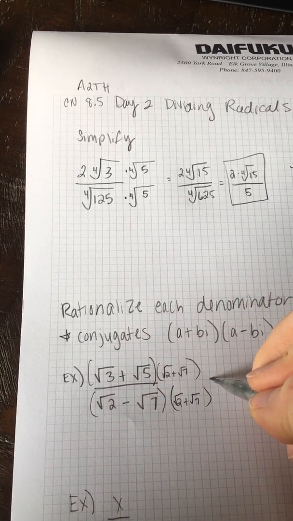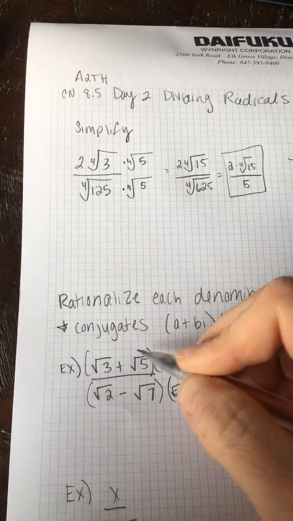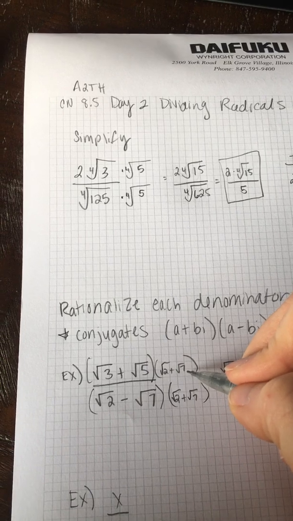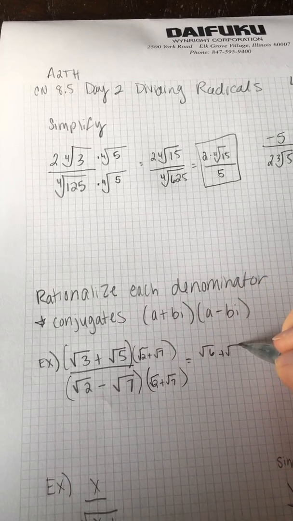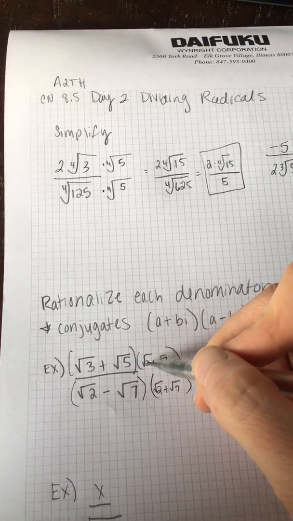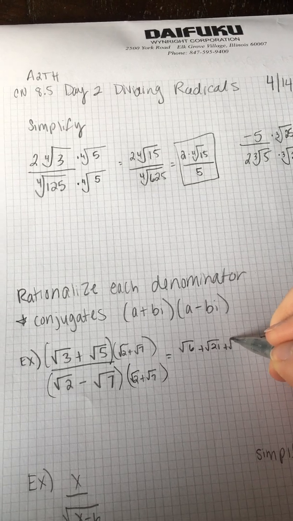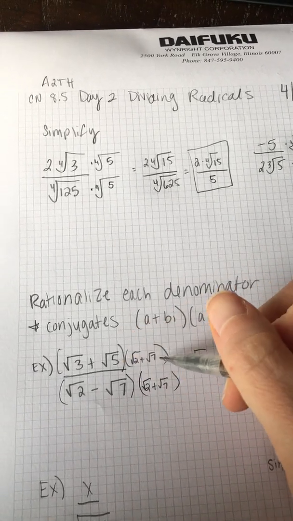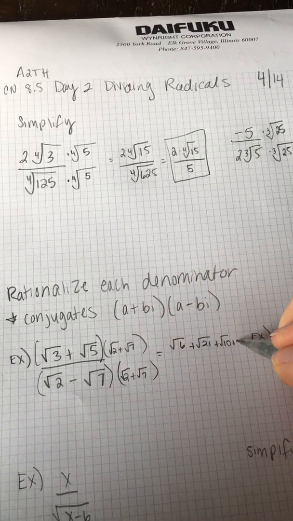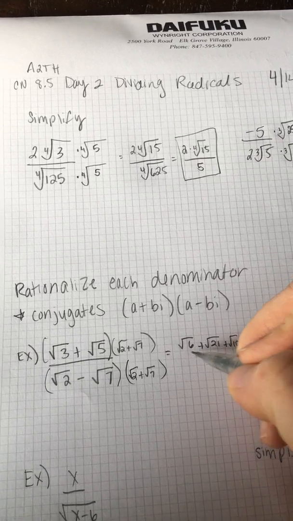Root 3 times root 2 is root 6. Root 3 times root 7 is root 21. Root 5 times root 2 is root 10. And root 5 times root 7 is root 35.